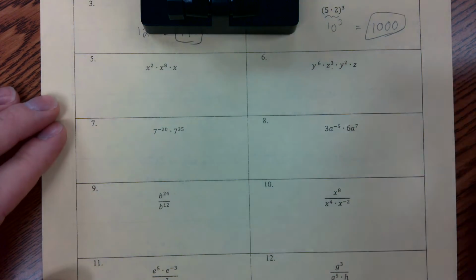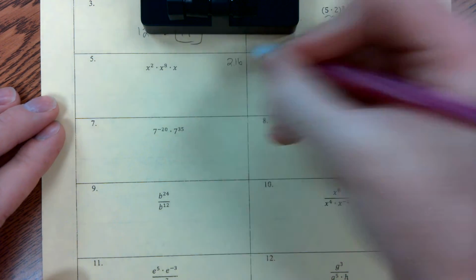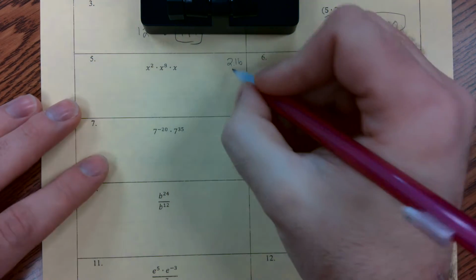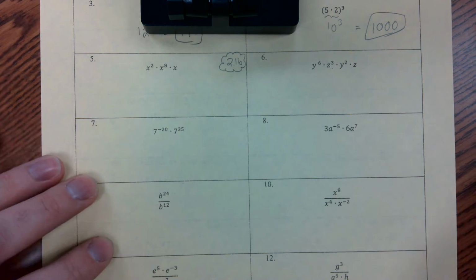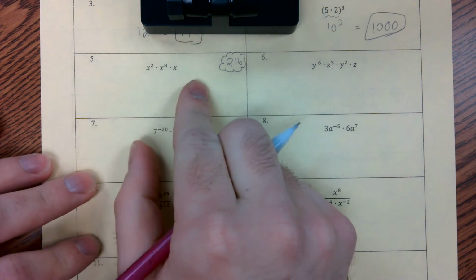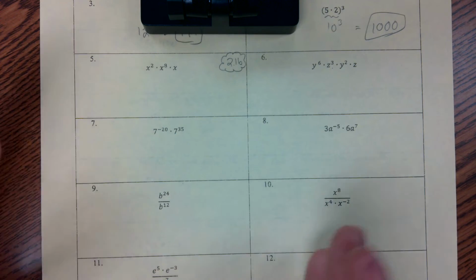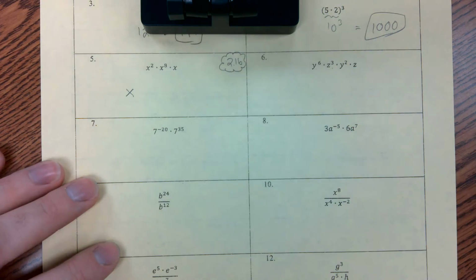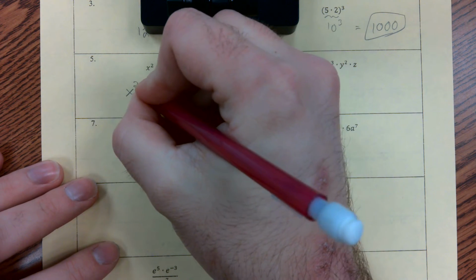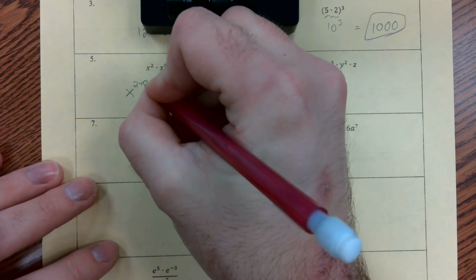All right. Number 5. This is going to be the product rule, so 2.1b. I'm going to put which notes each of these questions is from, just in case you want to reference them. And with the product rule, whether we have 2 like bases or 3 or 10, it doesn't matter. All we're going to do is keep our base the same and add the exponents. 2 plus 8 plus 1. We can't forget about the 1 on our x right there.